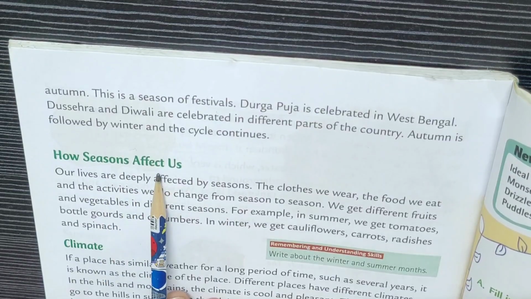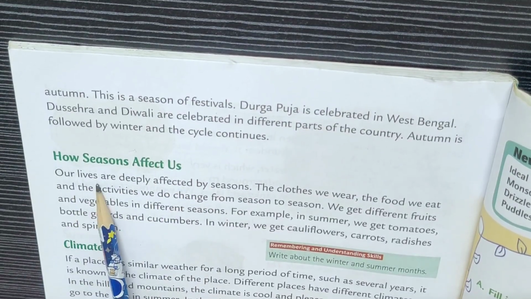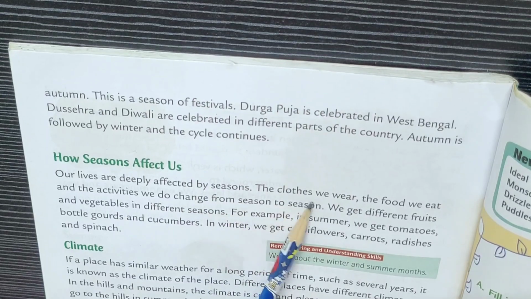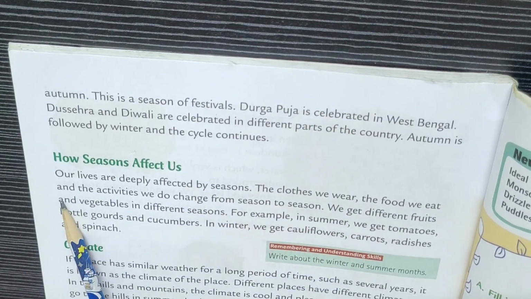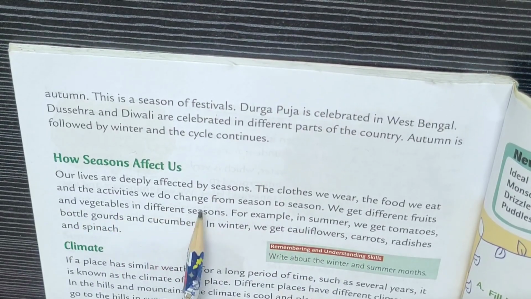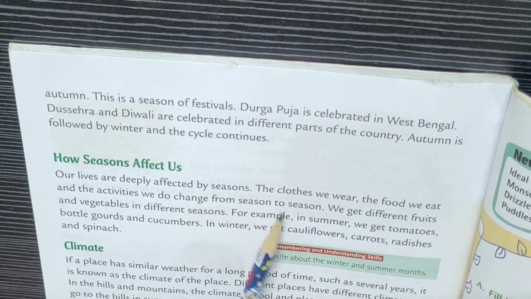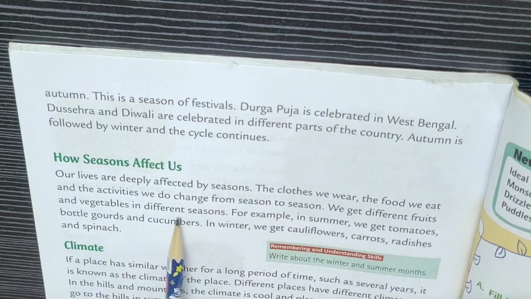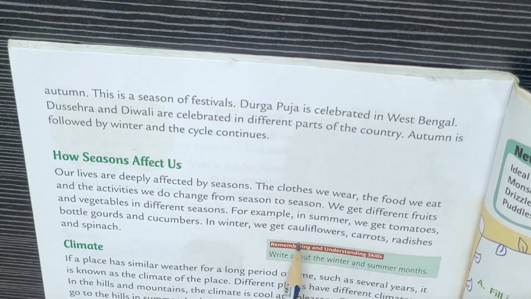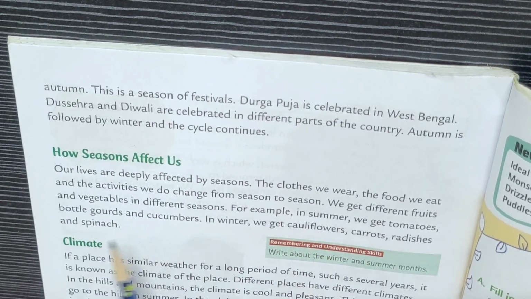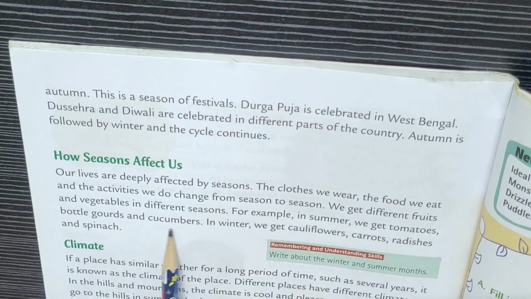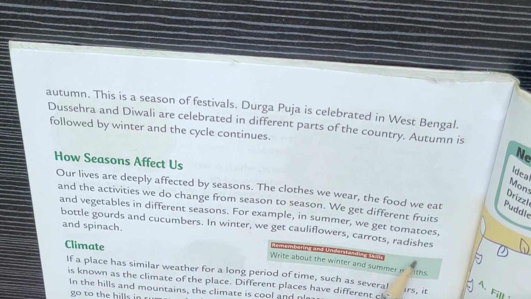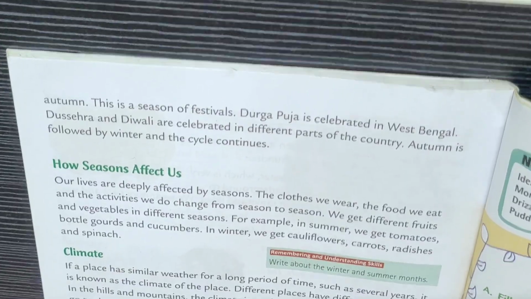How seasons affect us? Our lives are deeply affected by seasons. The clothes we wear, the food we eat, and the activities we do change from season to season. We get different fruits and vegetables in different seasons. For example, in summer we get tomatoes, bottle gourd, and cucumbers. In winter we get cauliflowers, carrots, radishes, and spinach.